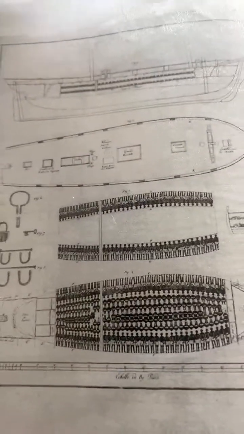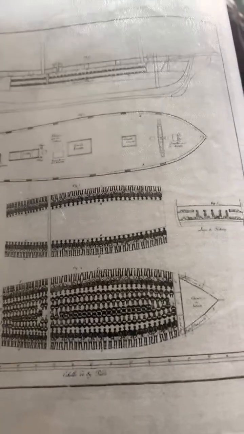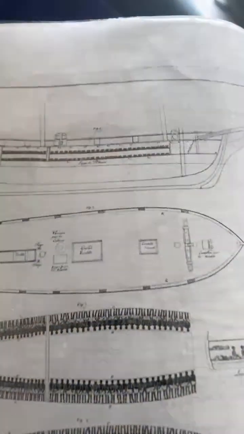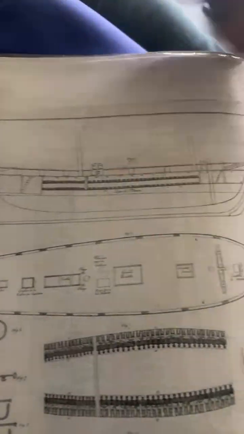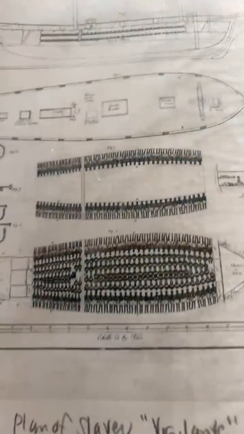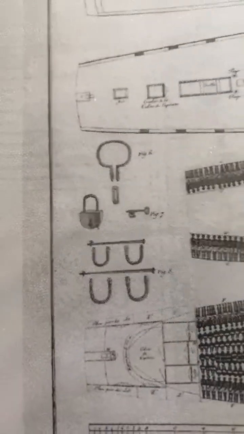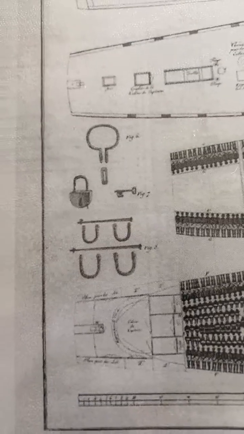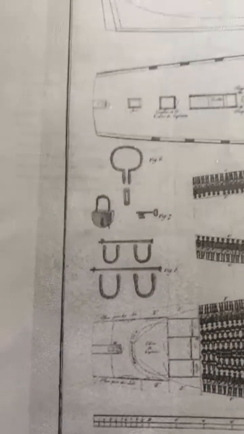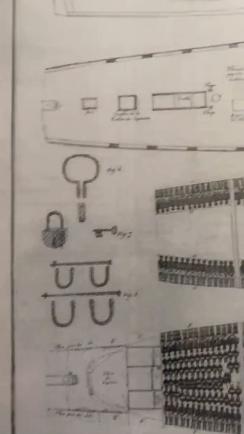This here, some of you have seen this before. This is just a plan of a slave ship from 1822. 1822, y'all. This is a diagram telling you the construction of the ship, how the slaves were placed, and the different shackles that were used. It's a sardine can. Look at the shackles, man, that you shackle the slaves together. It's modern day. It's the same thing with the handcuffs. No difference.